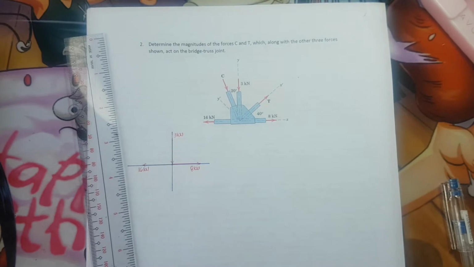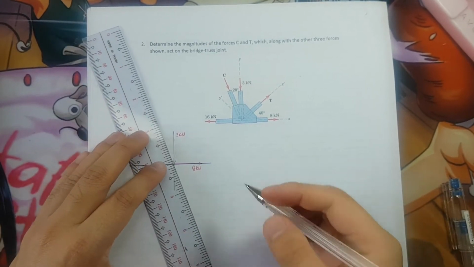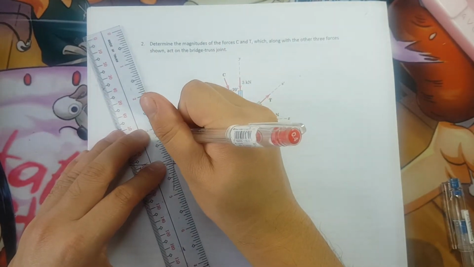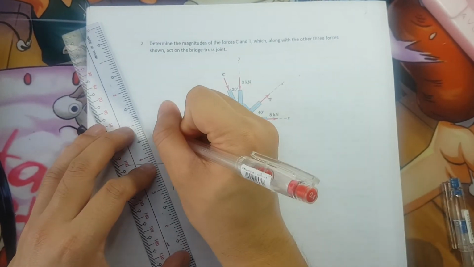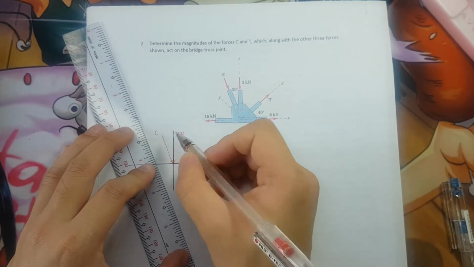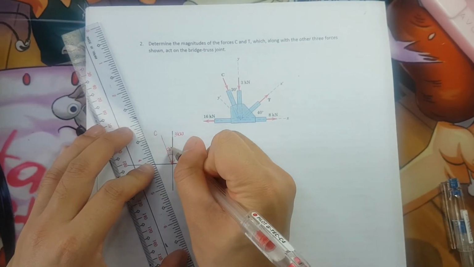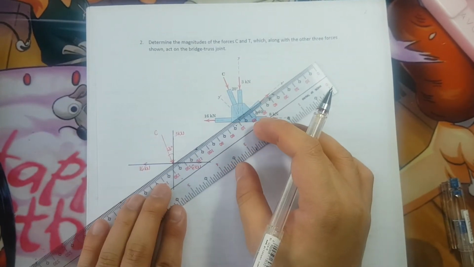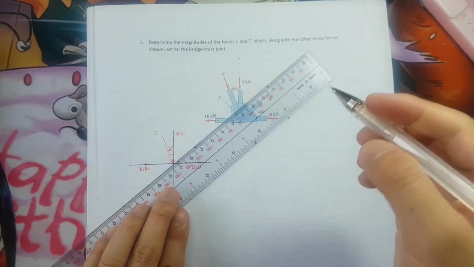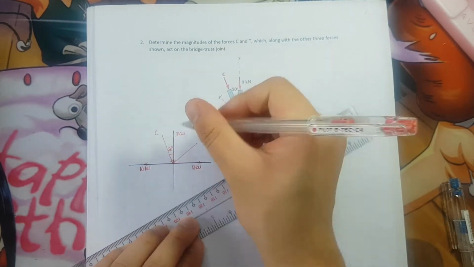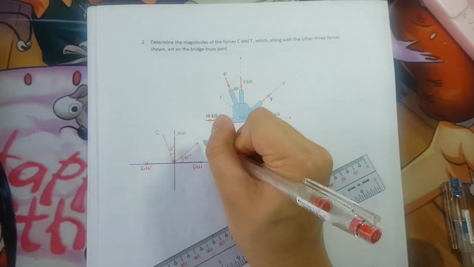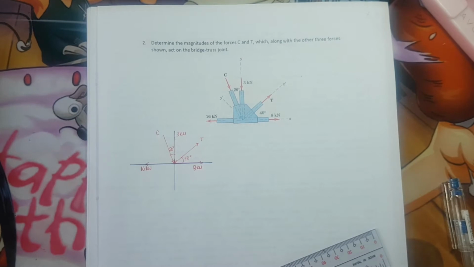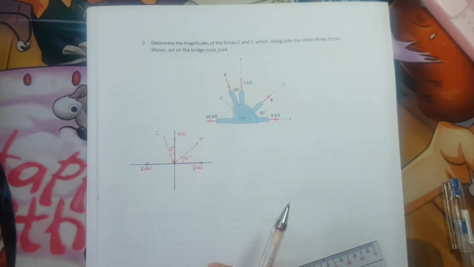And we have the C declining 20 degrees from the vertical. So this is C, and it has an angle of 20 degrees, and we have a tensile force T, 40 degrees from the horizontal. Okay, so if you can see, we have here two unknowns and we have three equations. Therefore, we could solve for the unknown.